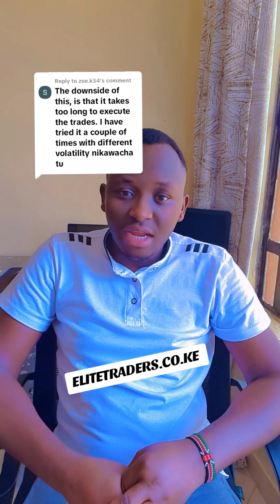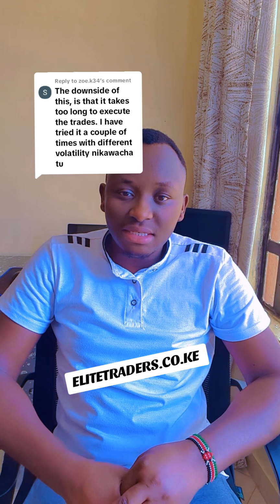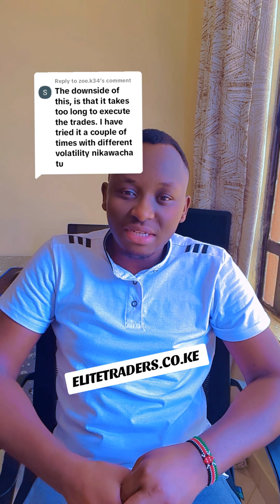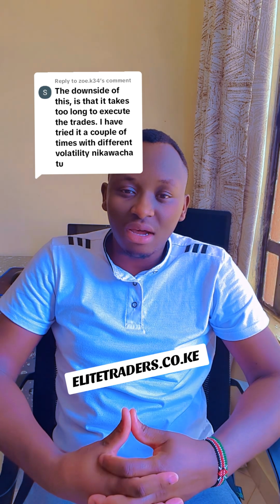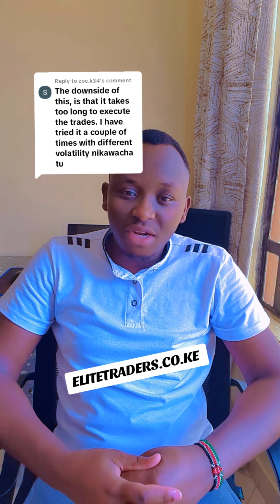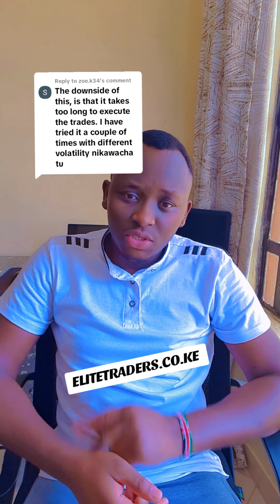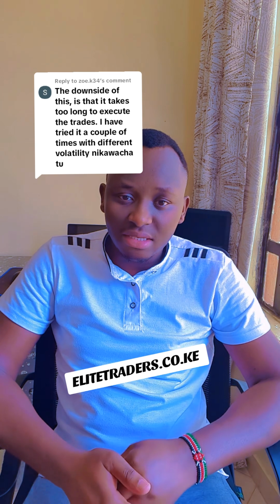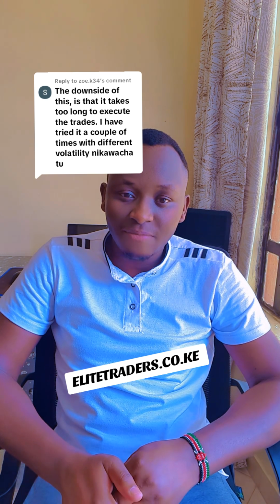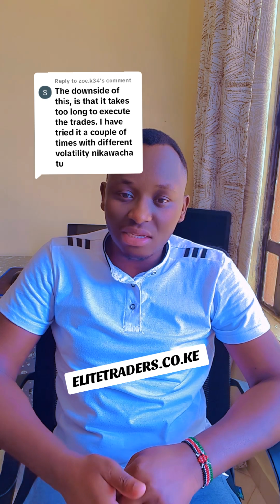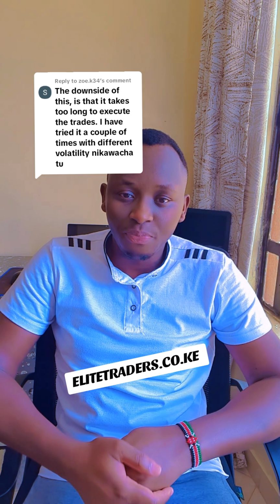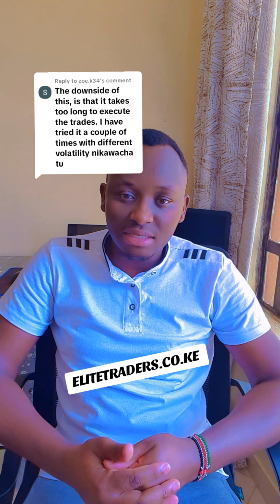So Zoe says the downside of this is that it takes too long to execute the trades. I have tried it a couple of times with the different volatilities. This is the Elite Even Odd AI. It's actually an auto analysis robot. So the robot doesn't need any analysis, it's an auto analysis.